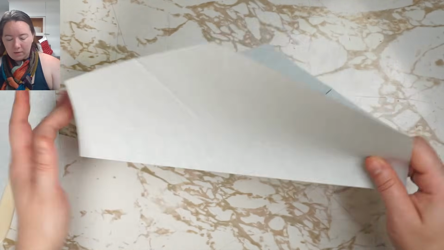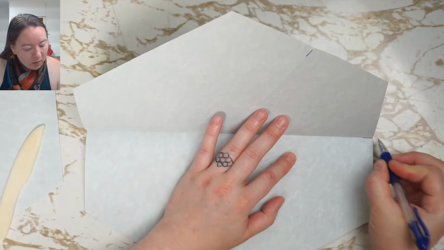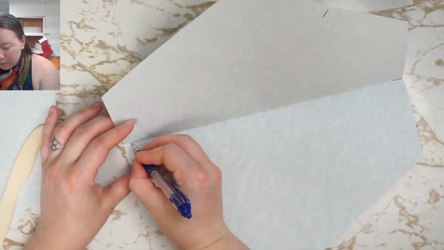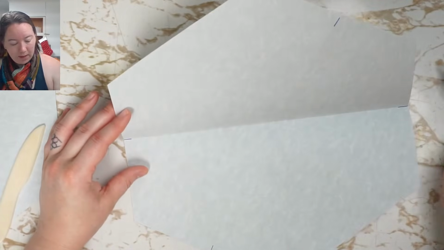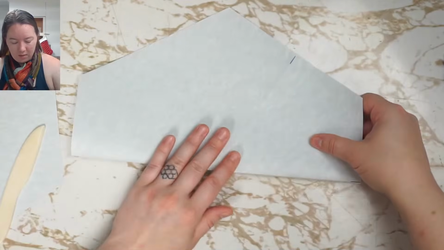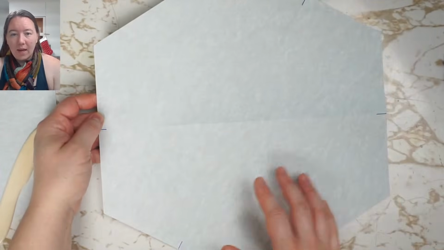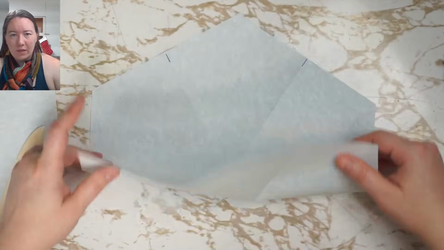And I'll go ahead and mark those places where the fold hits the edge before I fold that back the other way. And now we have one direction left.